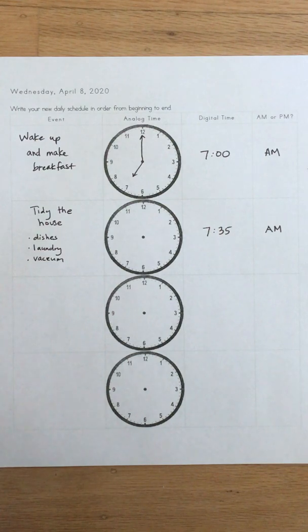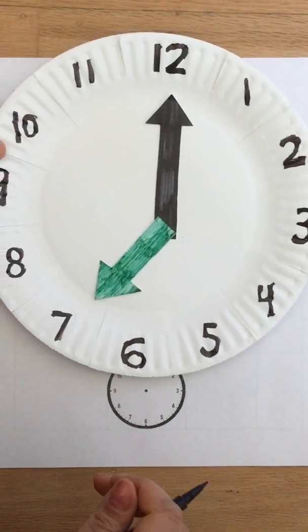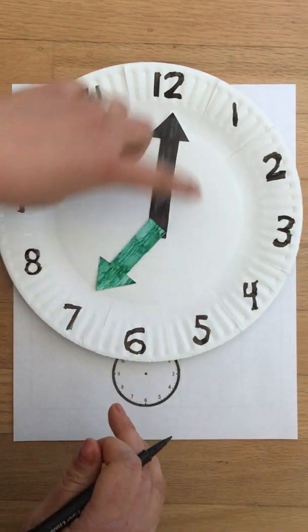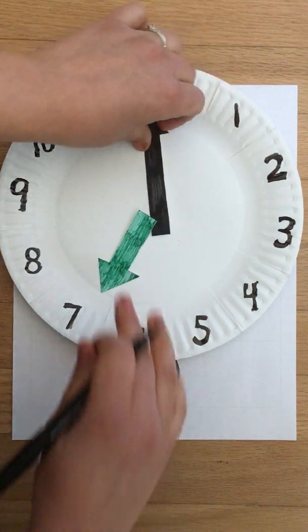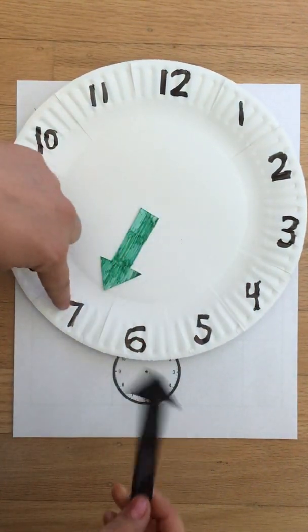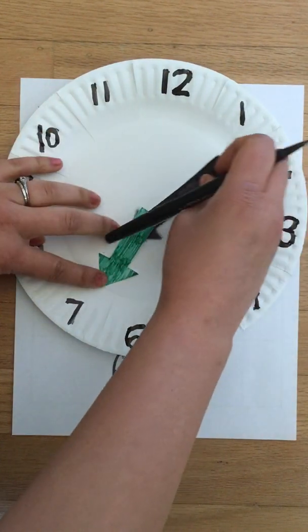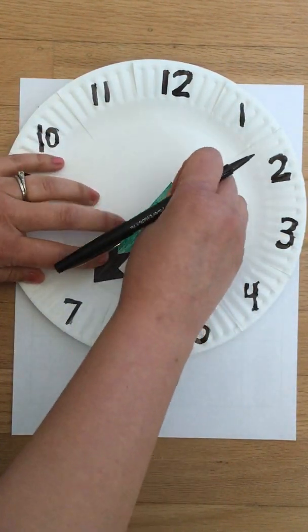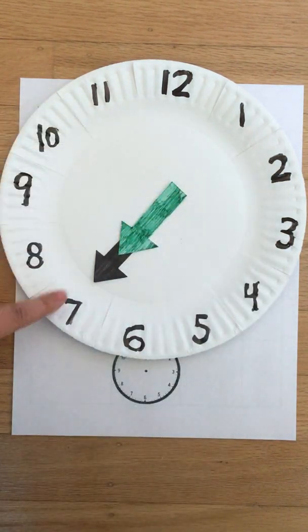Okay. So 7:35. If I take my clock from Monday, here's my clock, 7:35. My hour is 7. My minutes, I'm going to count by 5s, 5, 10, 15, 20, 25, 30, 35. Oh, I'm pointing to the 7 as well. Now, if it's 7:35, is my hour hand going to be pointing directly to the 7?